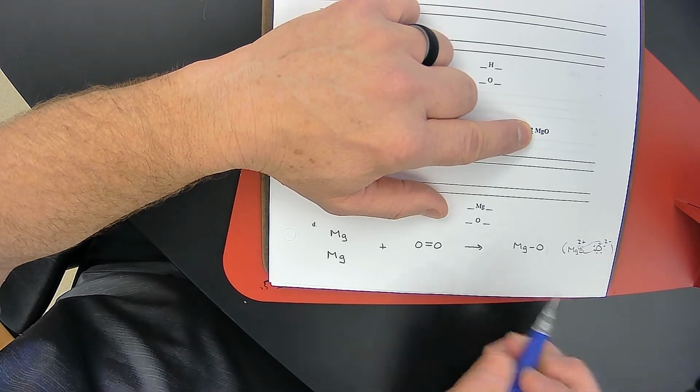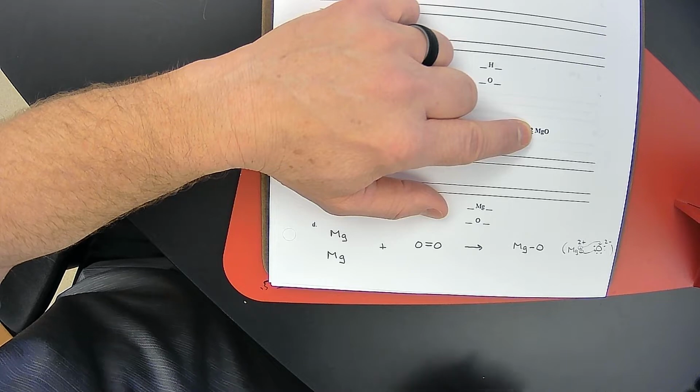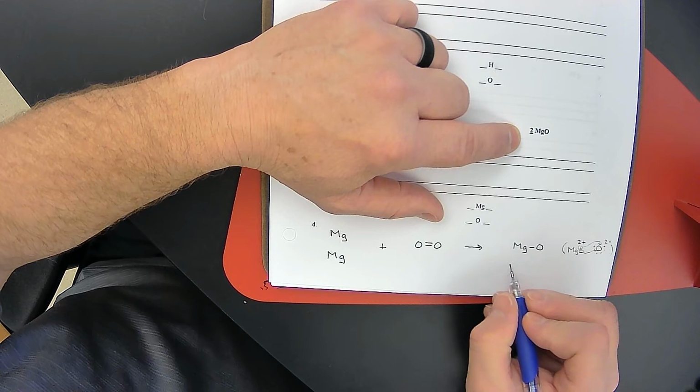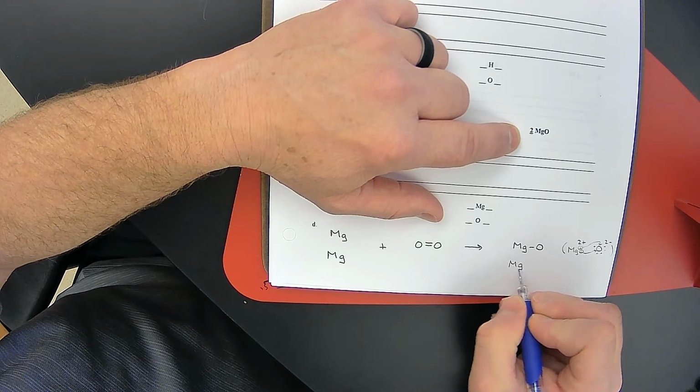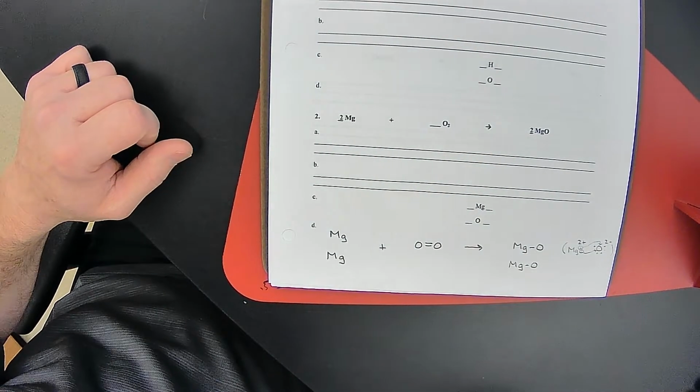But for this purpose, we just draw the ratio that is connected, Mg and O. So 1 Mg, 1 O, and there are 2 of them, so we draw Mg and O again, 2 Mg and O's that are bonded.